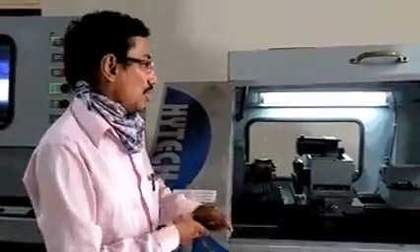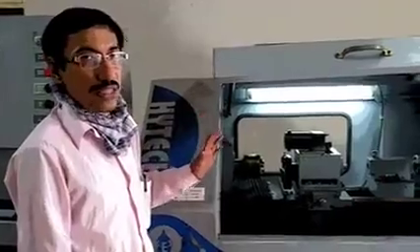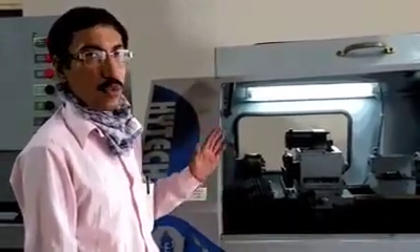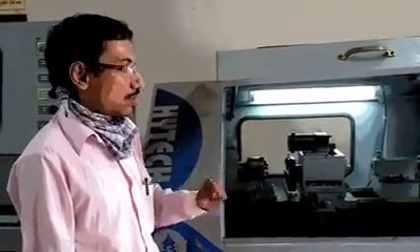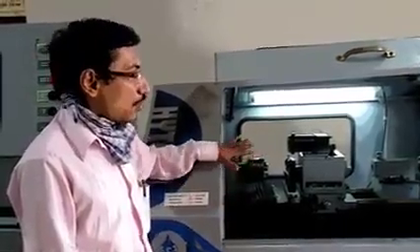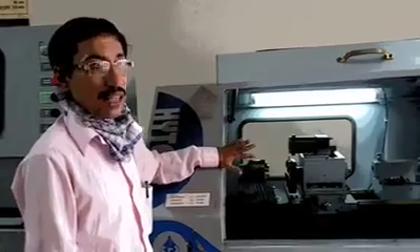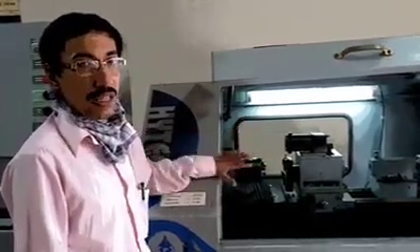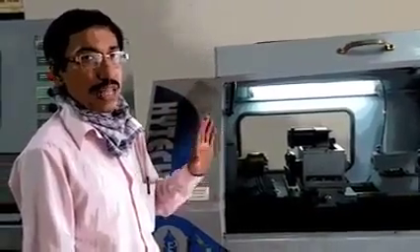So for that, we need to first know the reference frame. That means there are three axes: x-axis, y-axis and z-axis. In case of lathe trainer, fortunately we do not have any y-axis, that means vertical movement is not there. Only two directional movement can be achieved.